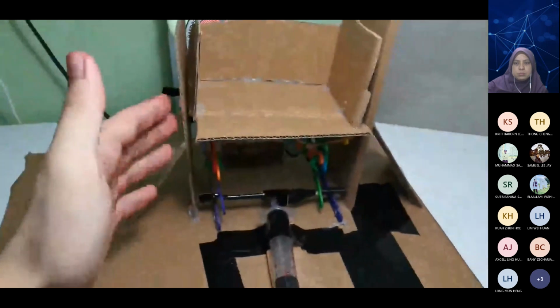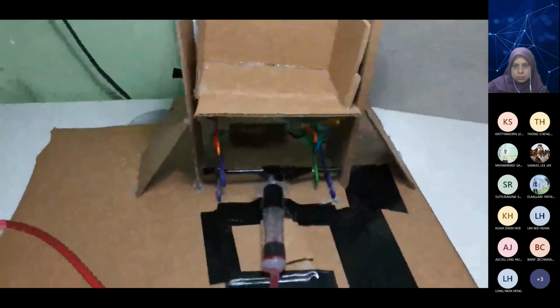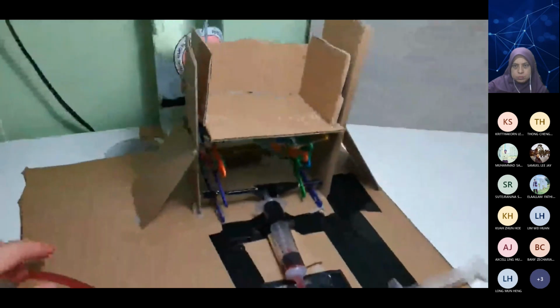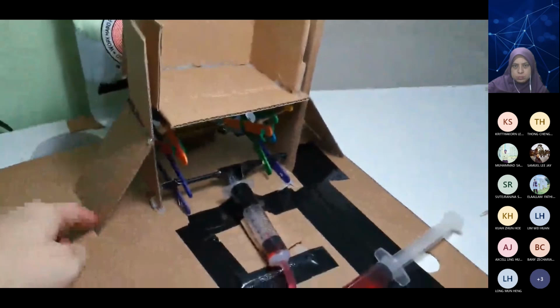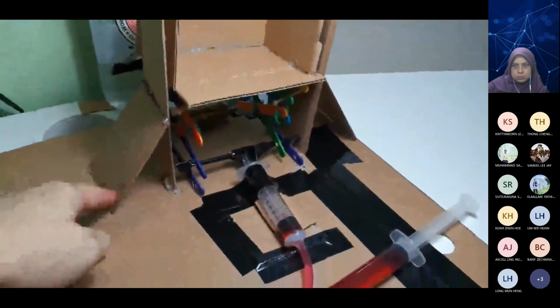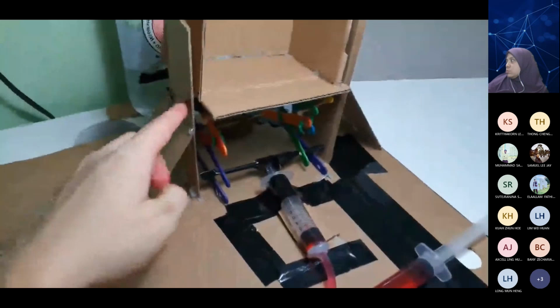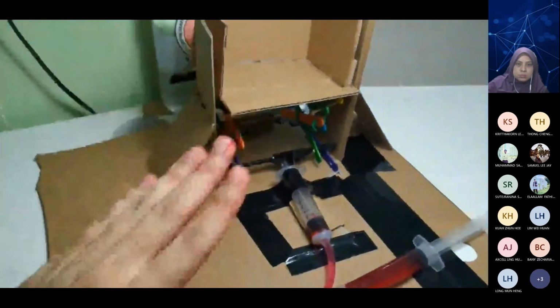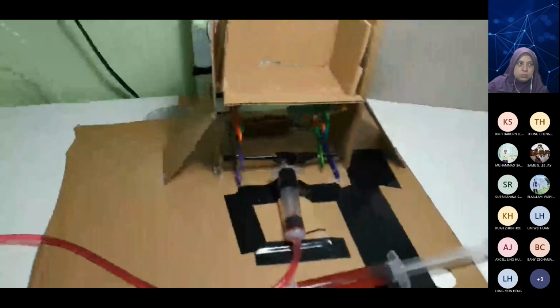The left and right structures are to make it more stable. The left structure is quite tall. Let me give you a better view. And this slanted cardboard cutout provides support, because a straight one is not as mechanically strong as a slanted one.